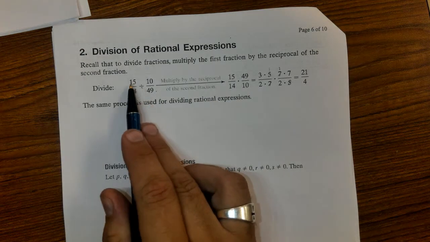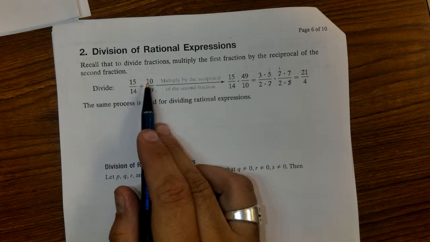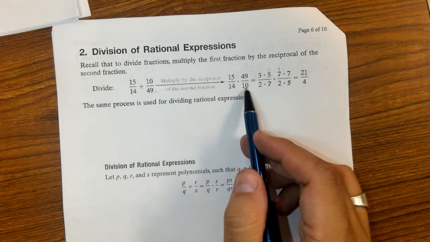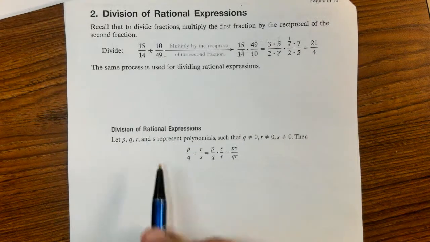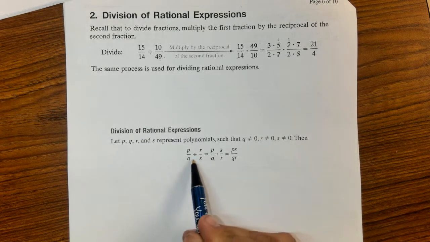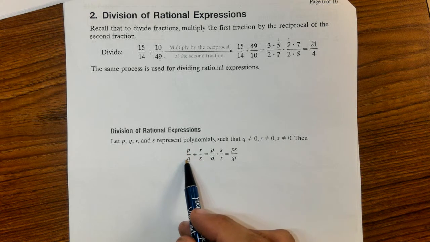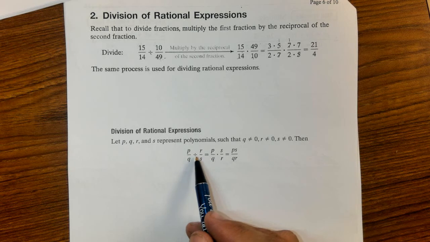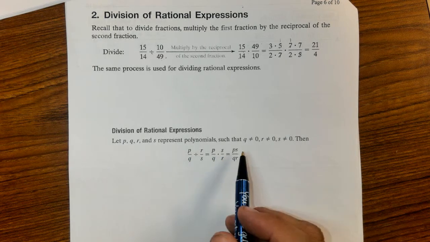So the textbook example, 15 over 14 divided by 10 over 49, is 15 over 14 times 49 over 10. And we follow the same rule when we're dividing polynomials, or a rational expression divided by another rational expression. We follow the rules. Basically, we flip the second fraction and then multiply straight across.